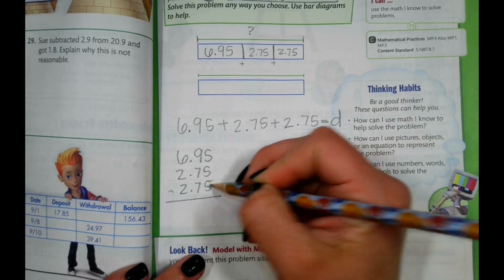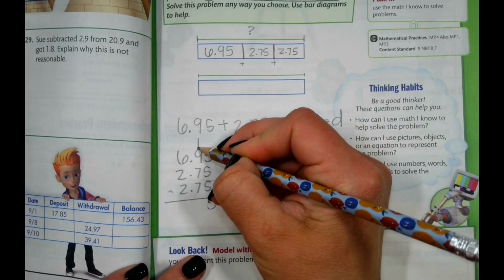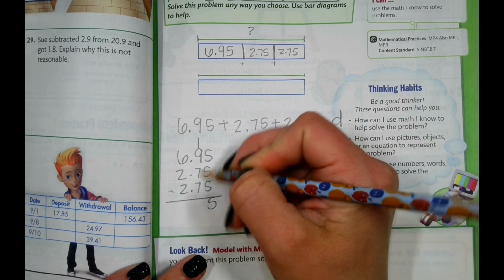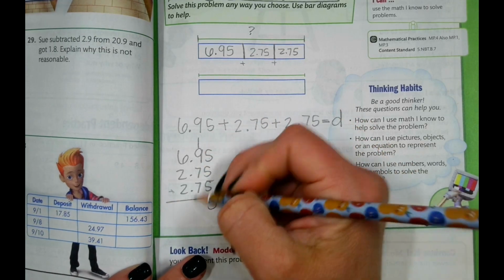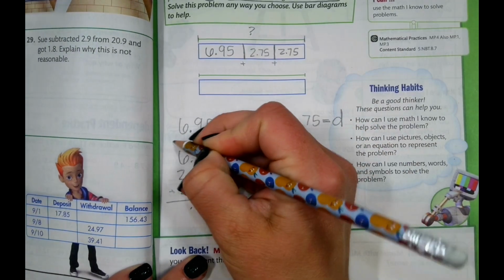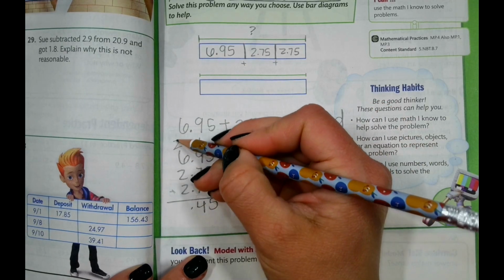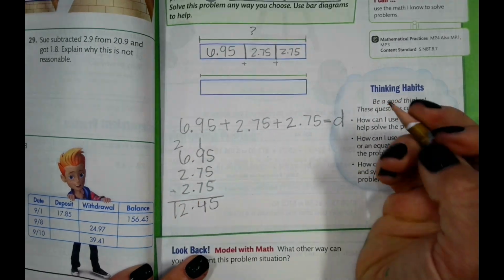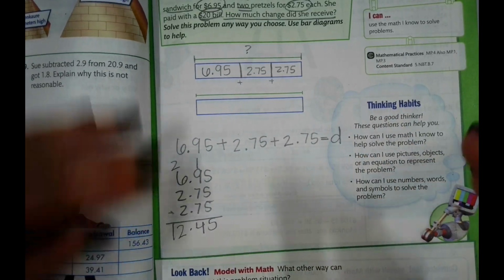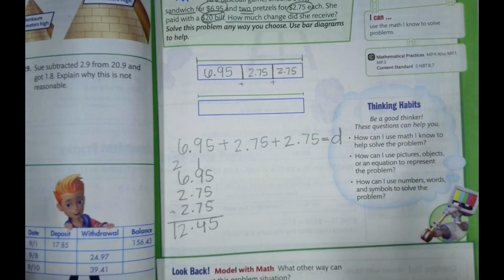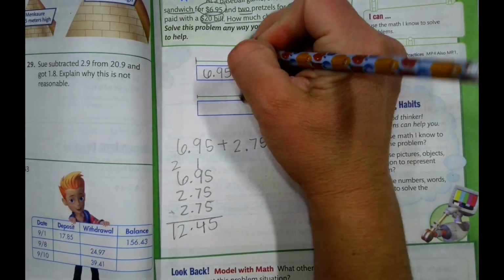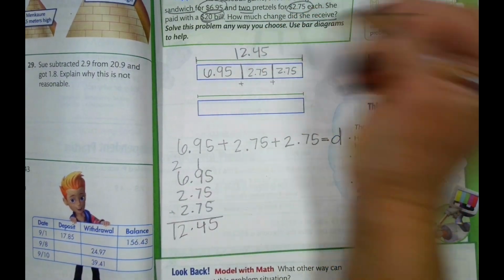5 and 5 is 15. Carry the 1. 1 and 9 is 10. Plus 2 7s will be 14. Plus 10 is 24. Carry the 2. 6 plus 6 is 12. So $12.45 is my total. So if I'm doing bar diagrams, total goes on top. So I have $12.45 here.